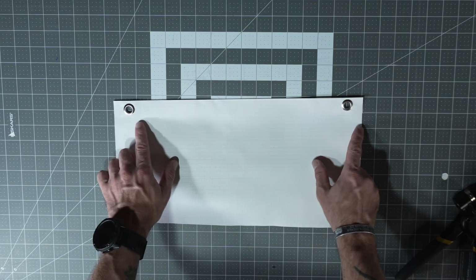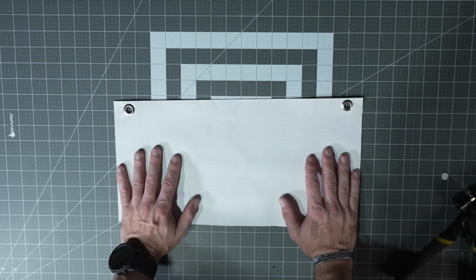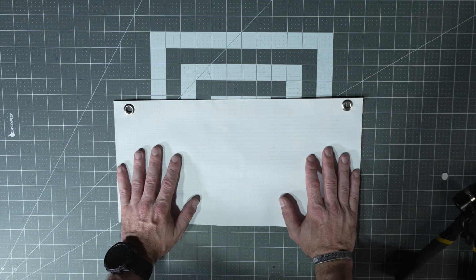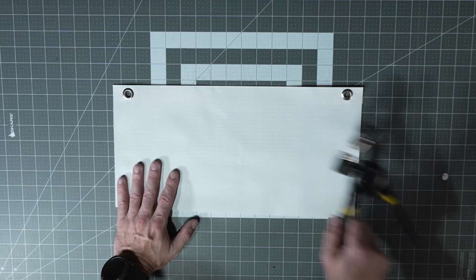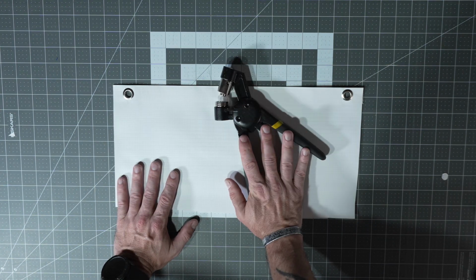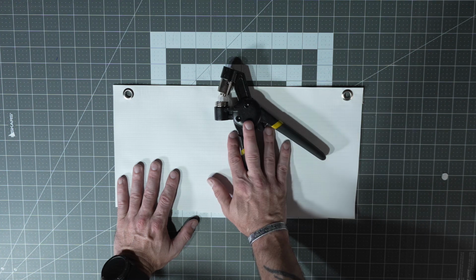But I hope that this area right here makes sense. It's super easy to do. The equipment's not expensive. There are nicer grommet punches out there. You can get the automatic ones. You're just going to pay a pretty penny for them. I just haven't had the need for them. I have no issue using the actual tool. So I hope this helped clarify some things for you.